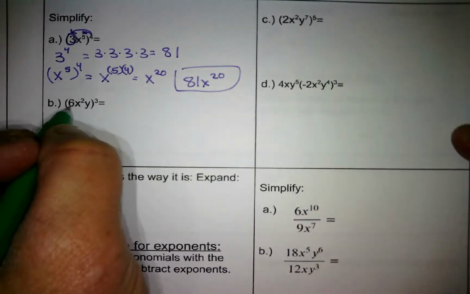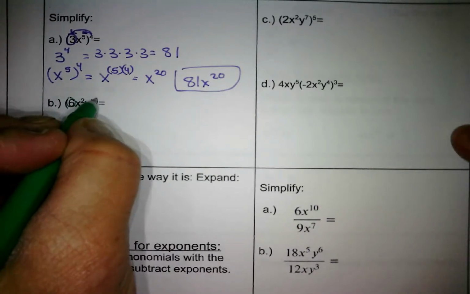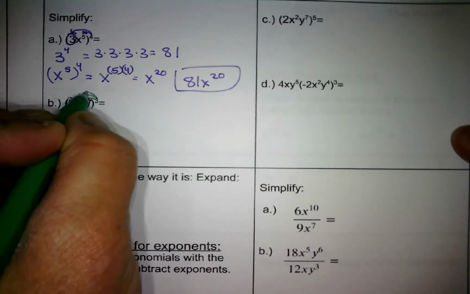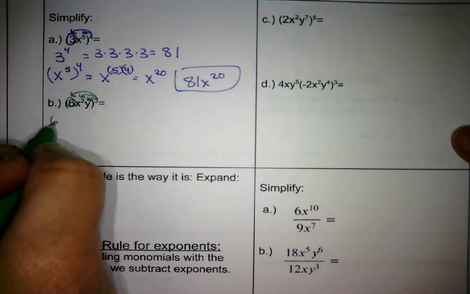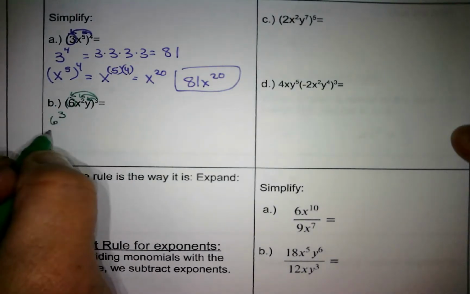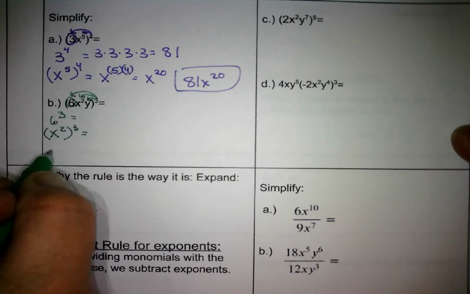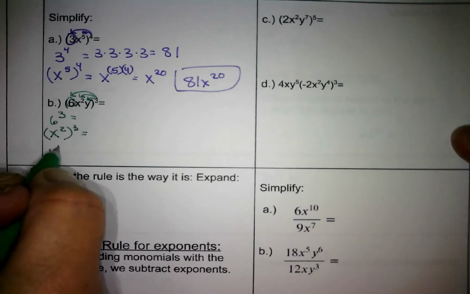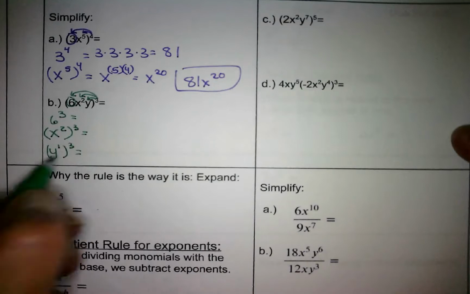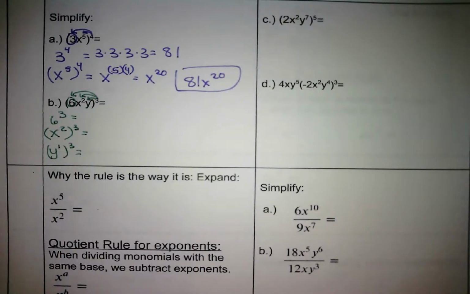Okay, so the first thing we're going to do is distribute this exponent to every single part in here. So we have 6 to the 3rd power, and then we have x squared to the 3rd power, and then we have y to the 1st to the 3rd power. The very first thing I need to figure out is what is 6 to the 3rd power. So 6 times 6 times 6. 6 times 6 is 36. Times 6 is 216.